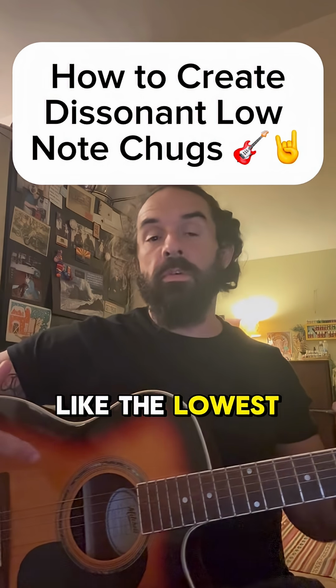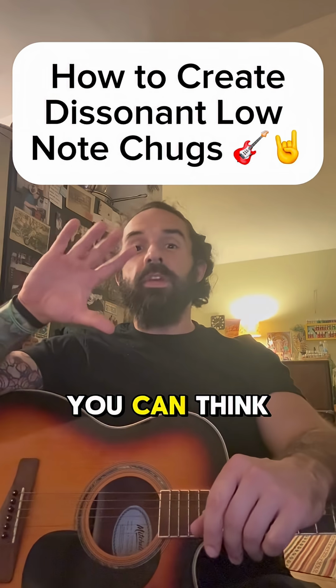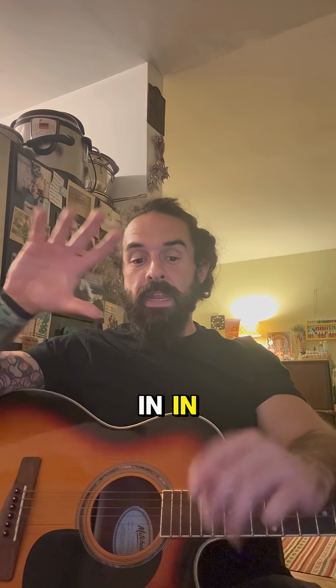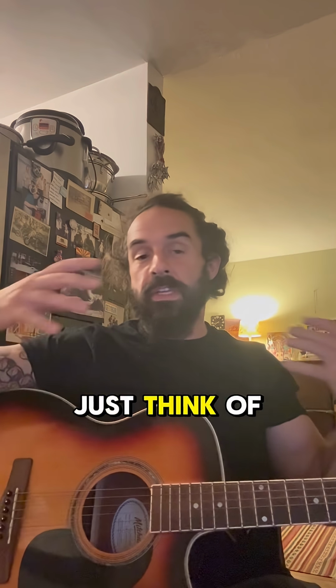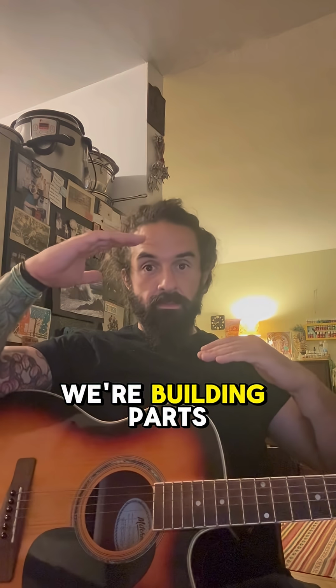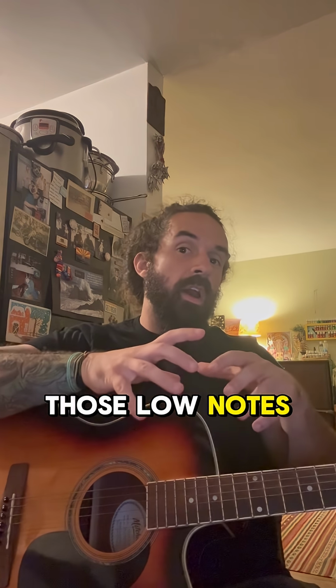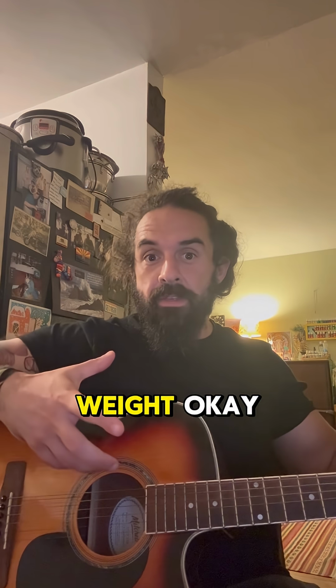If you have the lowest note, in this case E, because we're in standard tuning, you can think of it in the same way that we think of target notes. The thing is, when we're building parts like that, those low notes are going to hold a lot more weight.